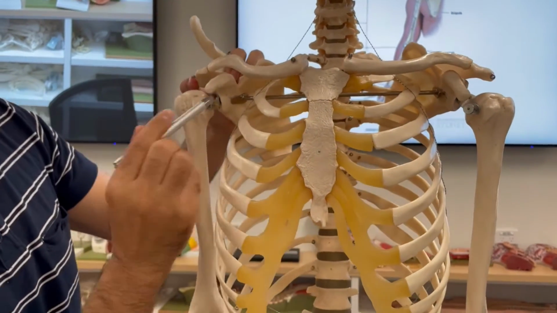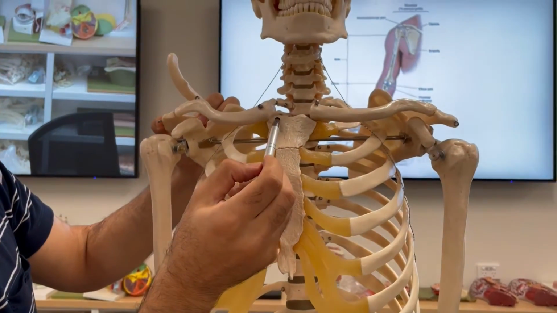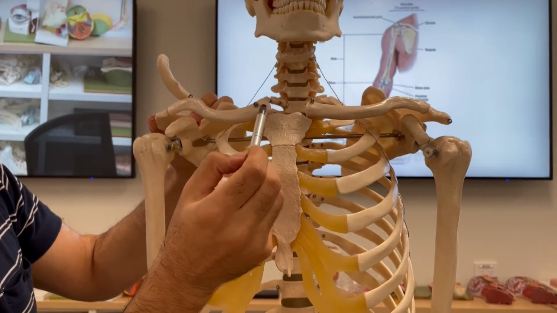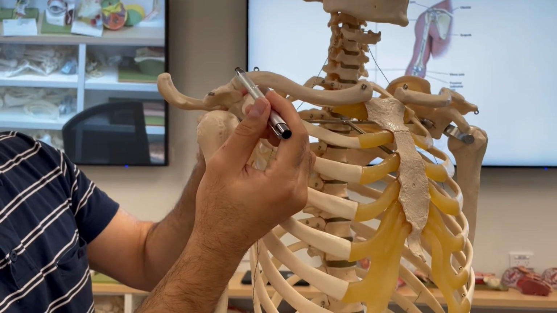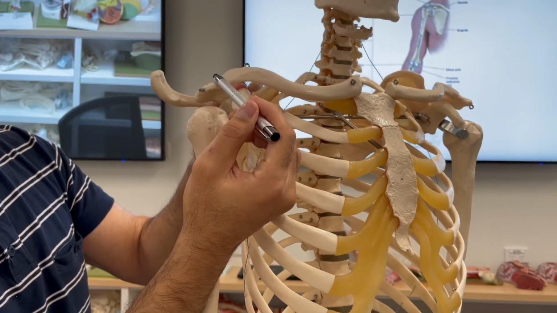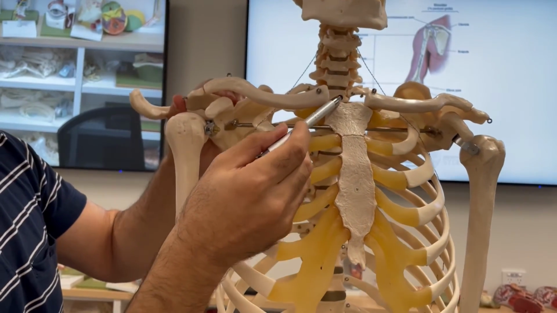And here is called the sternoclavicular joint or SC joint, sternoclavicular. Here is the acromioclavicular joint or AC joint. See, here is the AC joint, here is the SC joint.